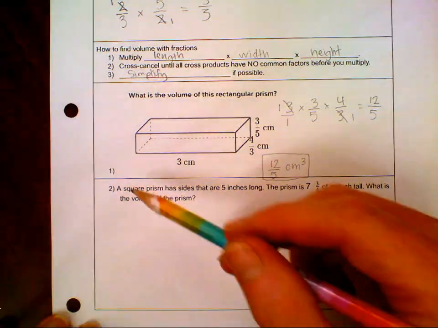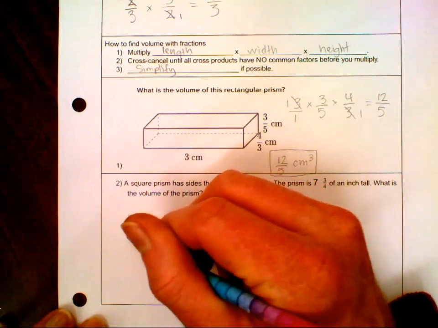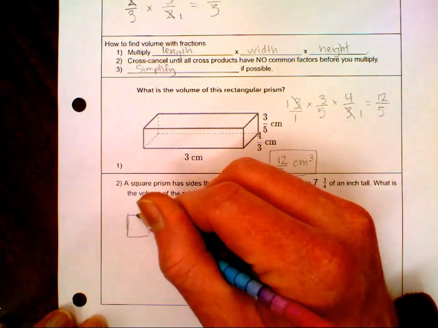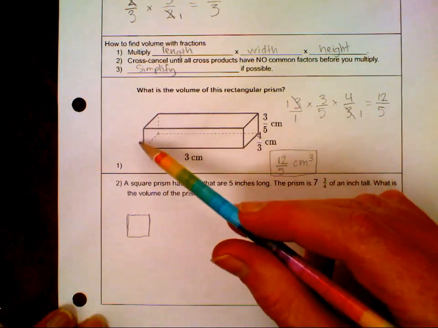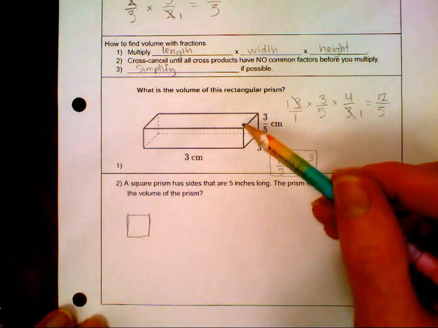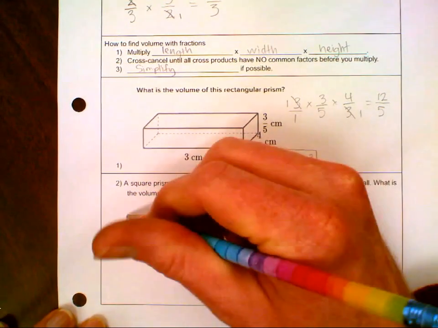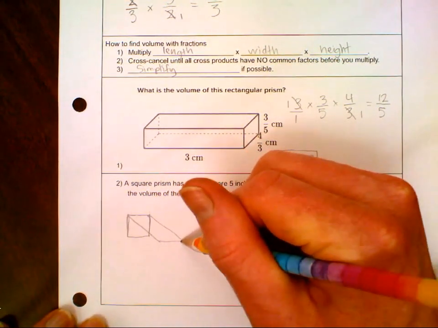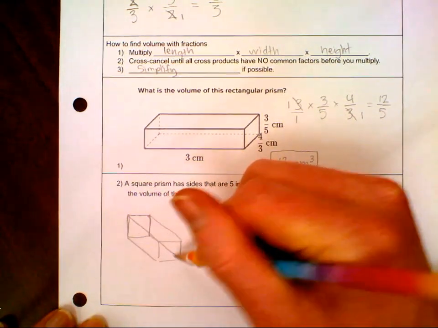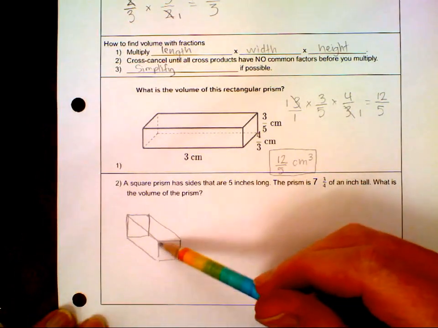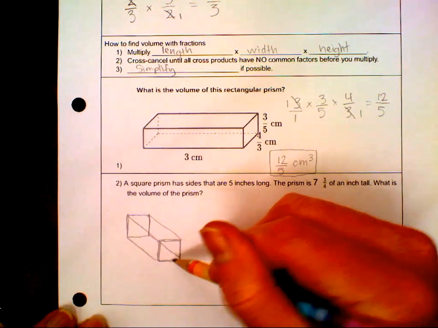Now I know a square prism has an end that is a square. This is not a very good square, but pretend it is. This is an example of a rectangular prism. We have a rectangular end. This is a square prism. So I'm going to go ahead and make the sides. The sides of the prism, or rather the length, is not the same as the height and the width. This is the square end, and this is a square end.